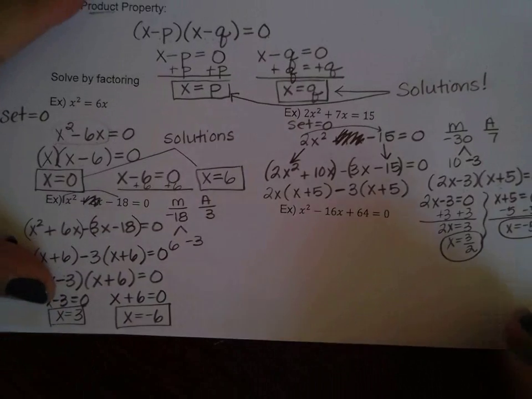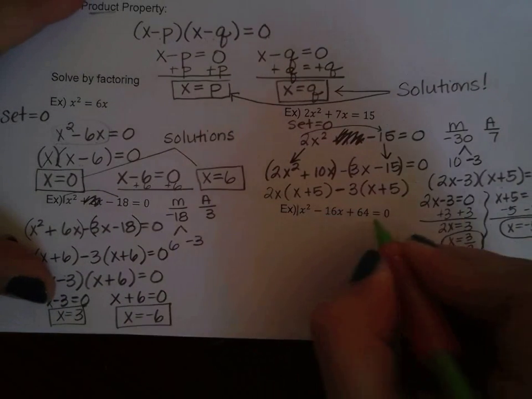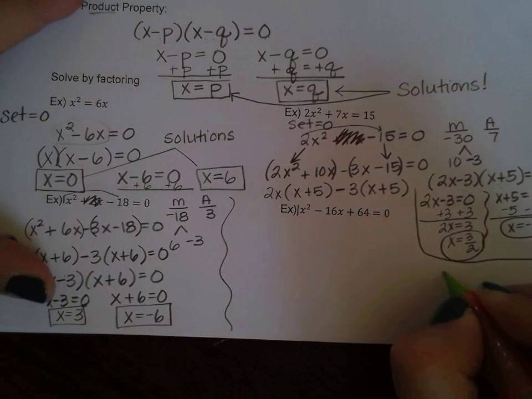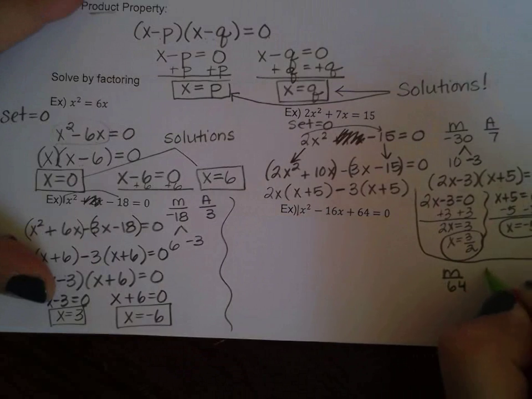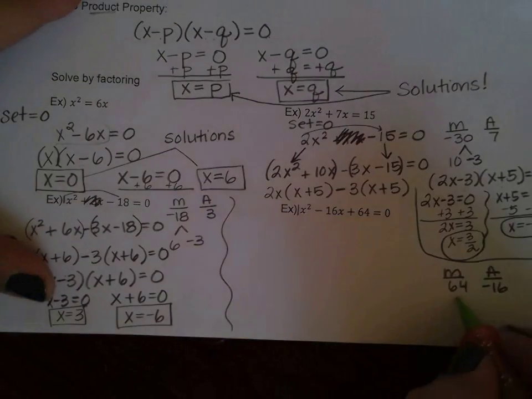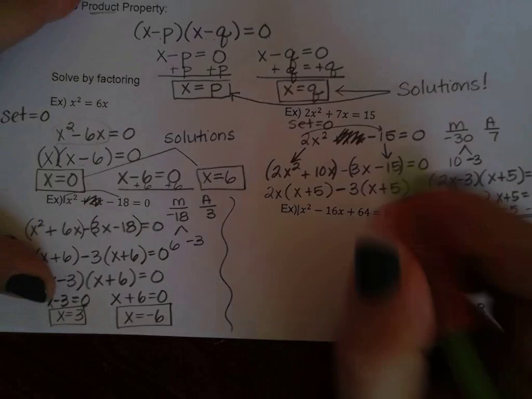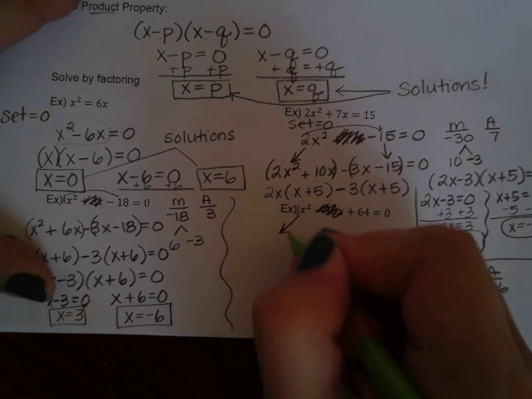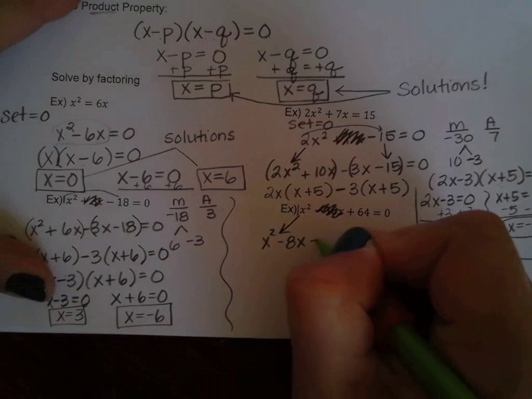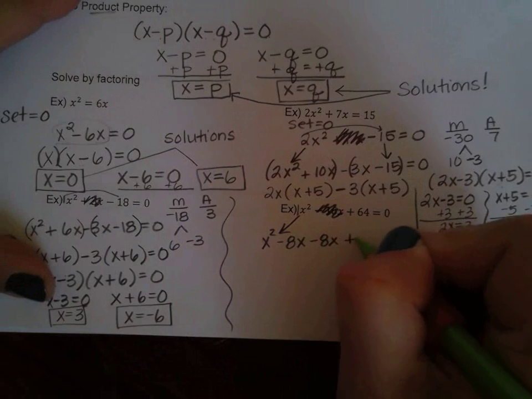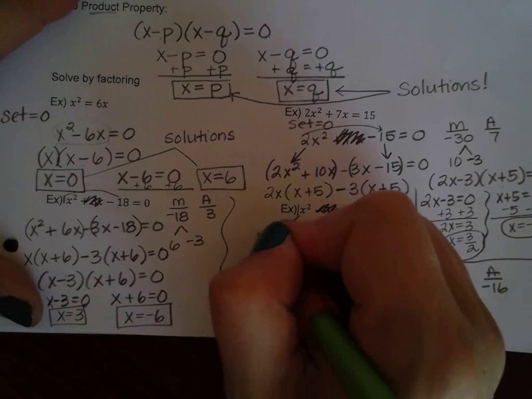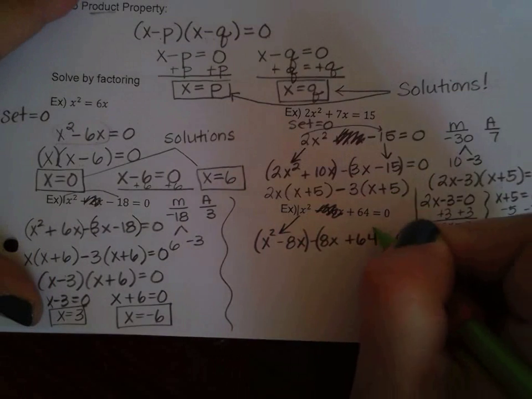Okay, so let's do this last one. It's set equal to 0. We need to figure out what multiplies to 64 and adds up to negative 16. So it looks like negative 8 and negative 8. Cross this out. Bring down the x squared. Minus 8x plus 64 equals 0. Okay, group these two and group these two.